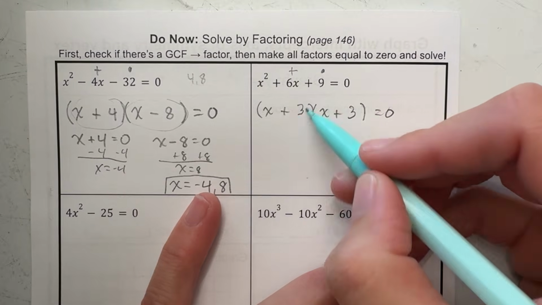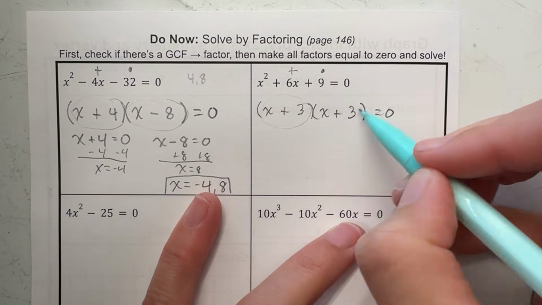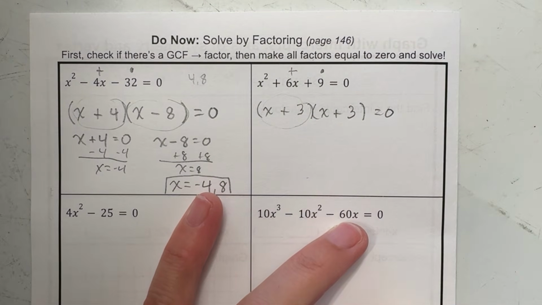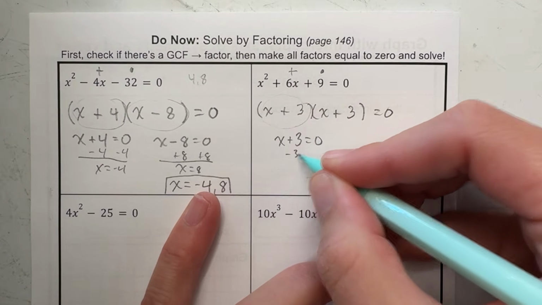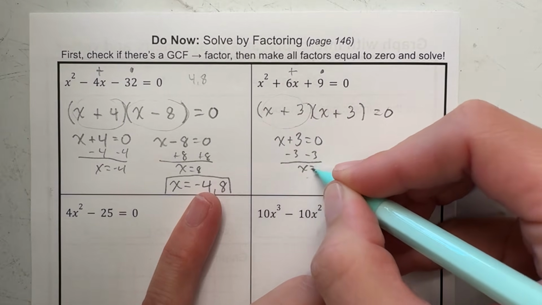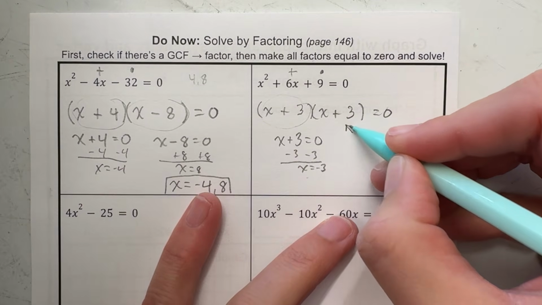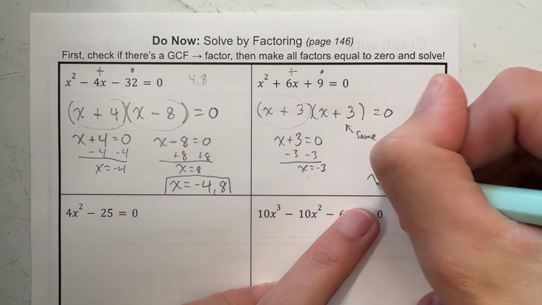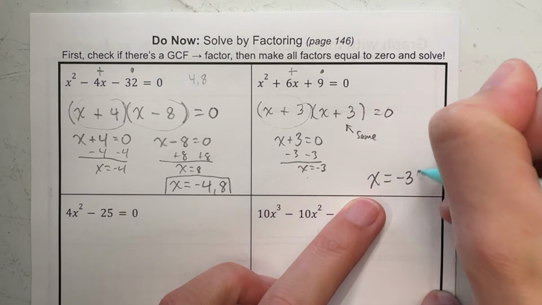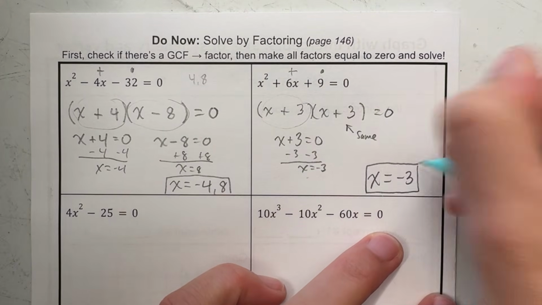In this case, I notice that these two factors are the same, so either this equals 0 or this equals 0. I'm not going to write it twice, right? That's exactly the same. So I'm going to do this. I'm going to subtract 3 from both sides. I get negative 3. Again, this is the same, so I'm not going to write it again. I would literally be writing the same thing. In this case, I just have one solution, x equals negative 3.